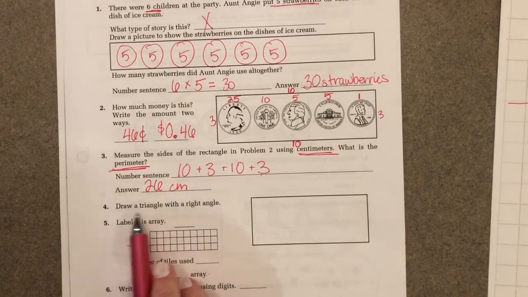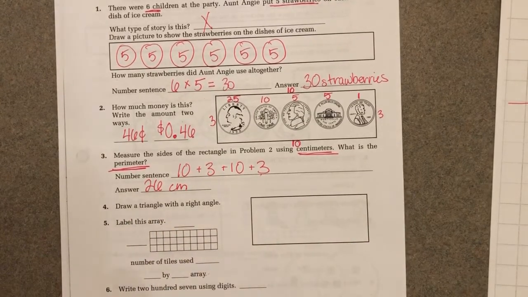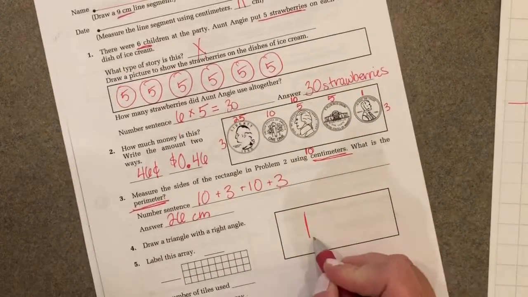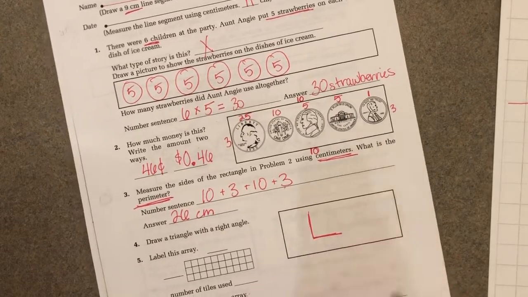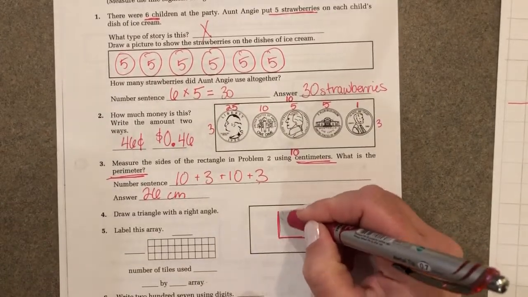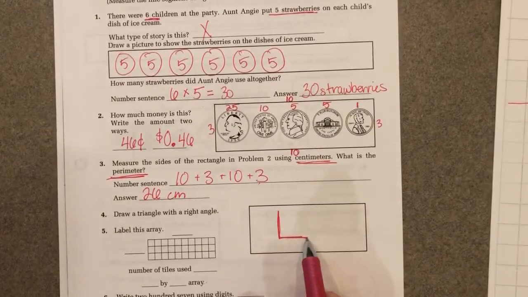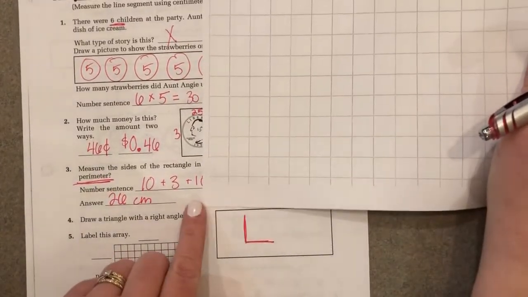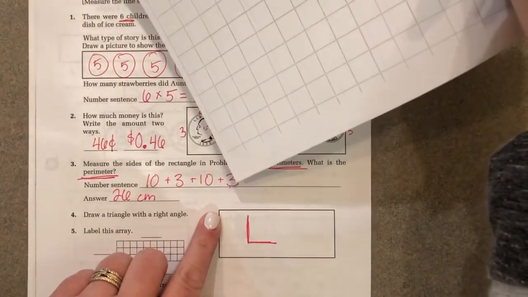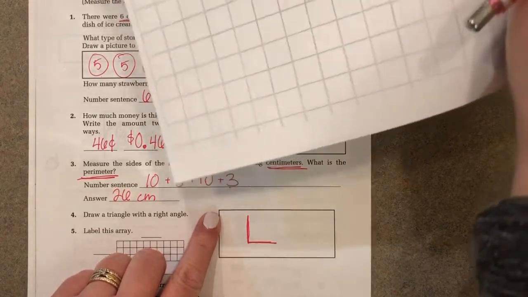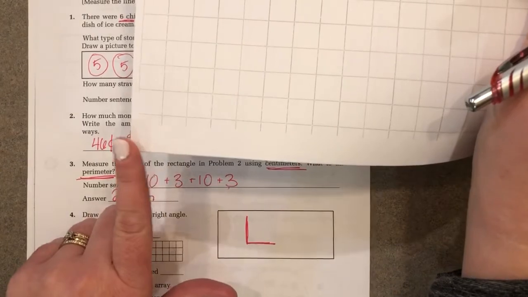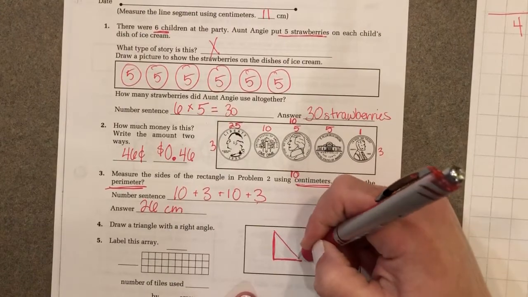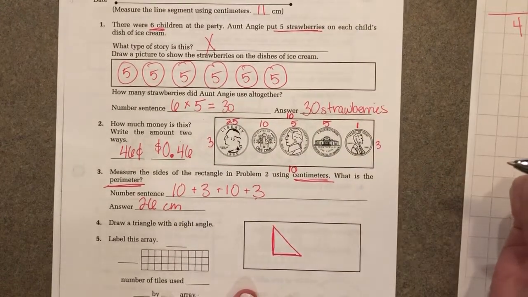Okay? Draw a triangle with a right angle. Assuming we're supposed to draw it in here. So you remember, a right angle is like the corner on a piece of paper. One side goes straight out, the other side goes straight up. And just like a corner on a piece of paper, we can turn it and it's still a right angle. But that's the angle that it has, like the corner on a square. Okay? And if I'm going to make a triangle on it, I just have to connect the 2 lines.